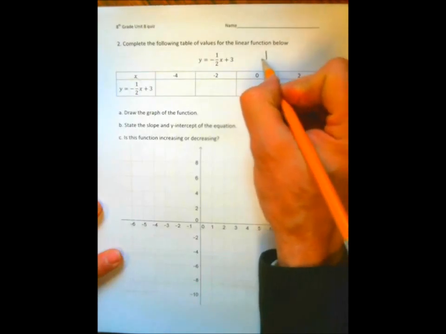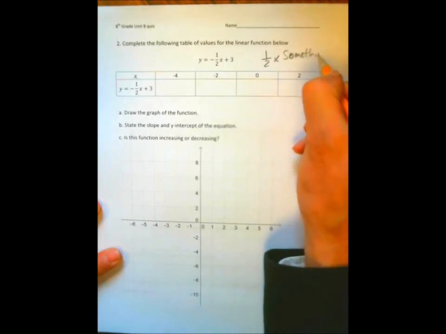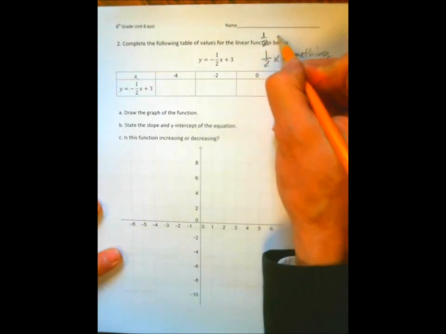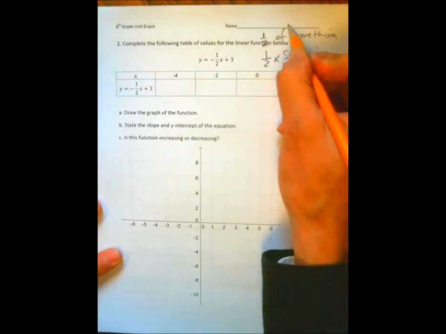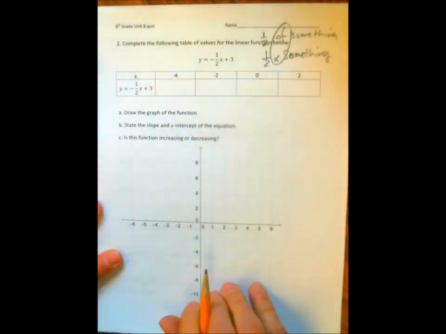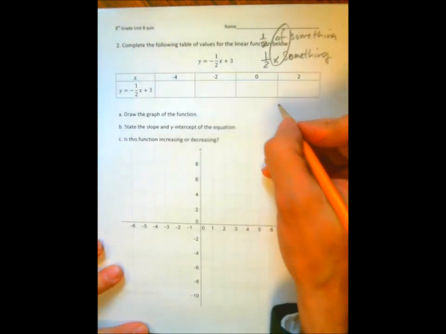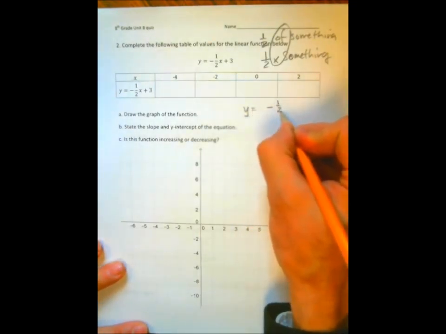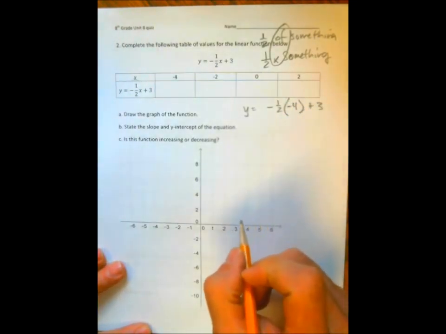1/2 times something means the same thing as 1/2 of something. Of and times mean the same thing, folks. So if I put a -4 into the equation, I get negative y equals negative 1/2 times -4 plus 3.